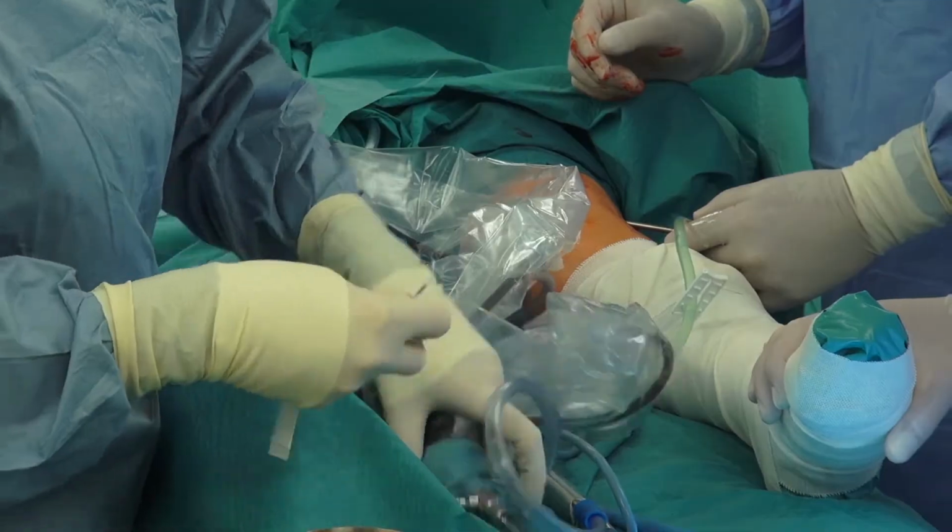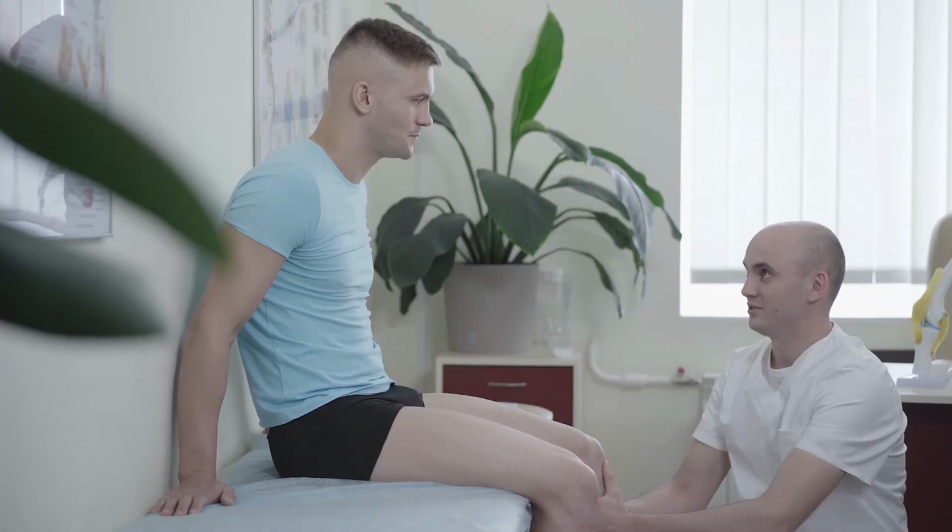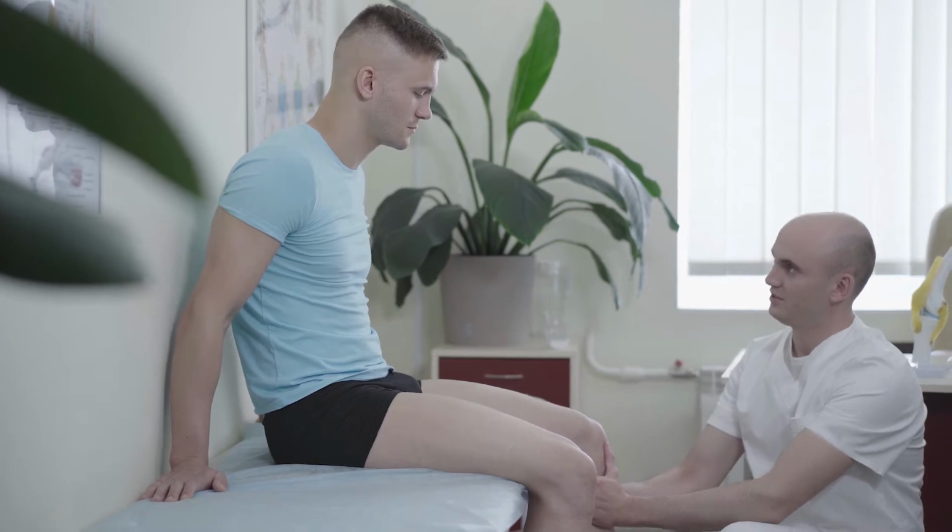Some podiatrists remain as a generalist for the entire duration of their career, or some may go on to do further study to specialize in areas such as, but not limited to, pediatrics, surgery, sports medicine, or even the diabetic foot. Which brings us to, what can a podiatrist do for someone living with diabetes?